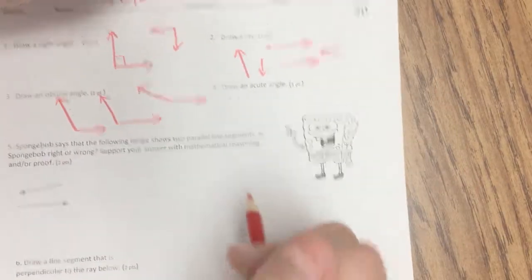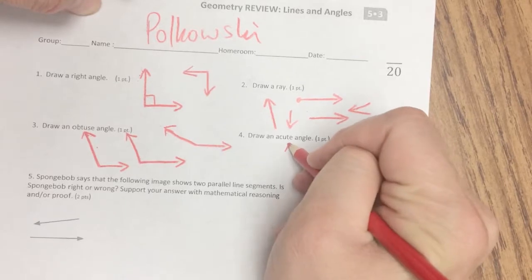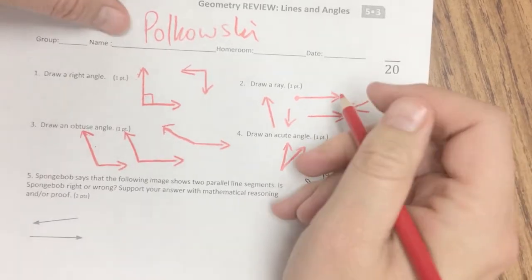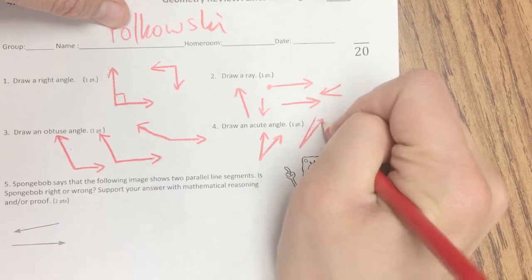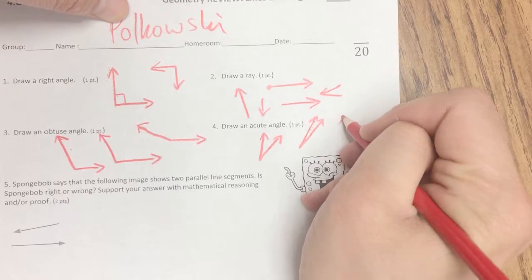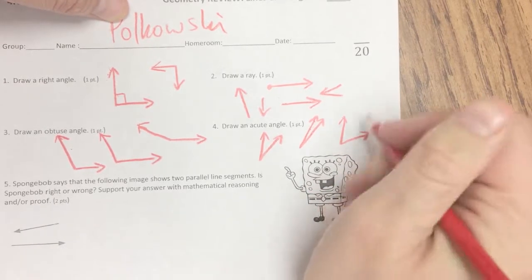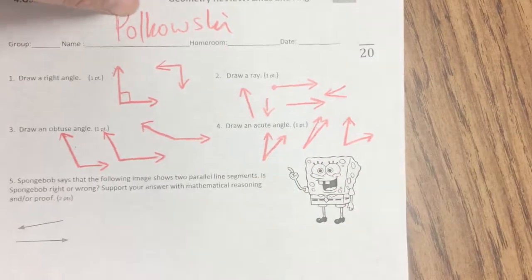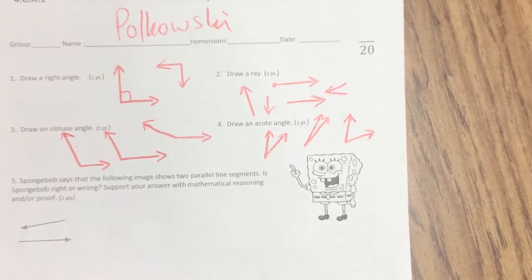Draw an acute angle. Well, that's pretty acute. I can make it even acuter. That's very acute. That's acute as well. Again, don't get too close to 90 degrees because I need to tell at a glance. Yes, it's right. Yes, it's wrong. Very easy for me to check.